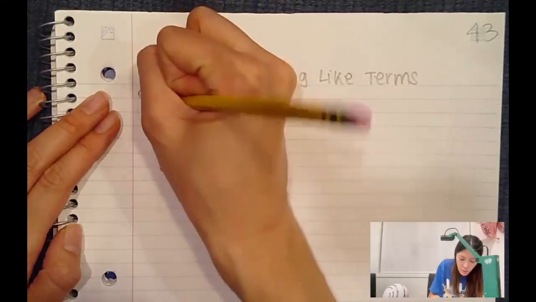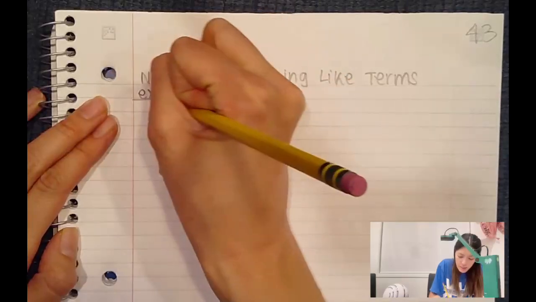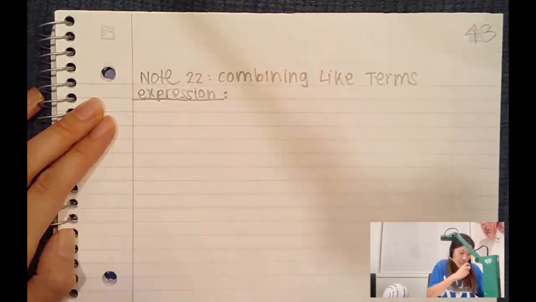In this unit, we are going to look at expressions. So we're going to start by defining what an expression is.